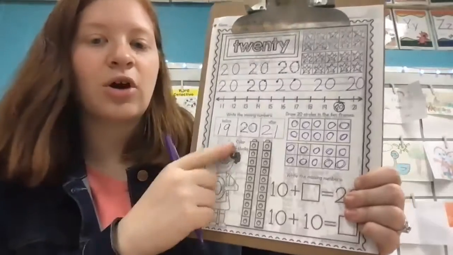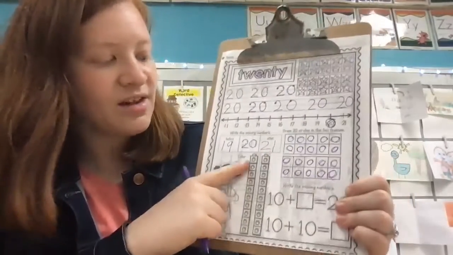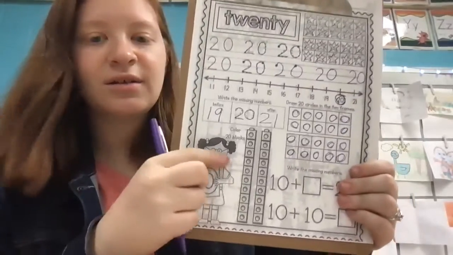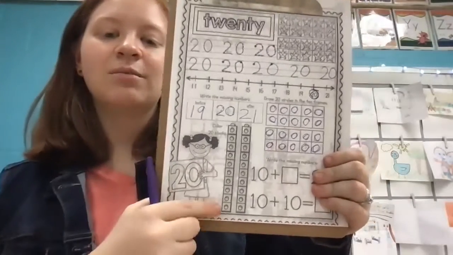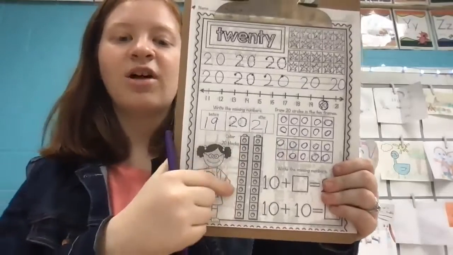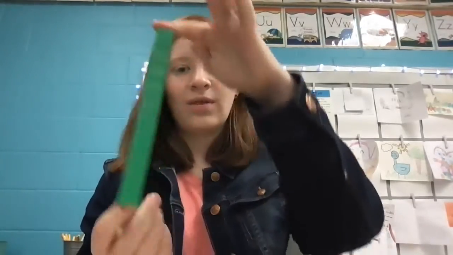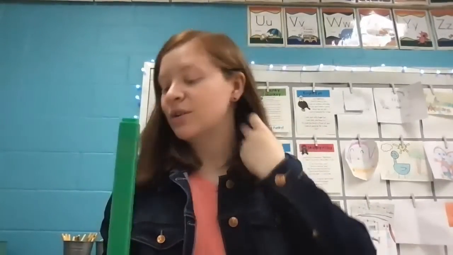Now we have our lines of blocks, and if we remember from all of the days we've been learning our teen numbers, each of our lines of blocks has 10 blocks inside. So if we start out with 10 blocks or one line of blocks, we know that we're going to need more blocks to get to our number 20.